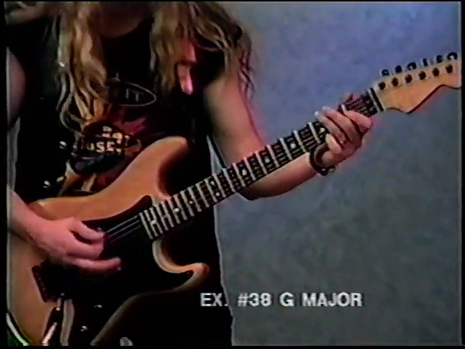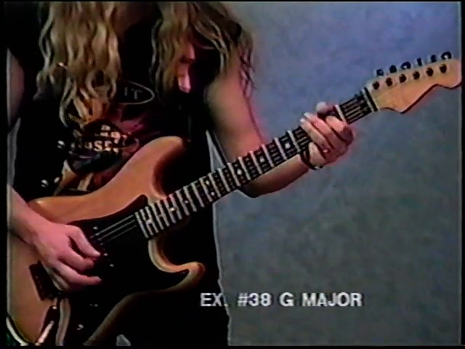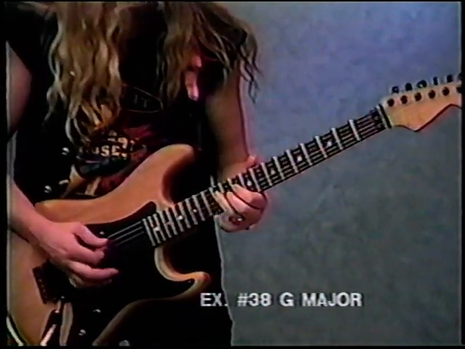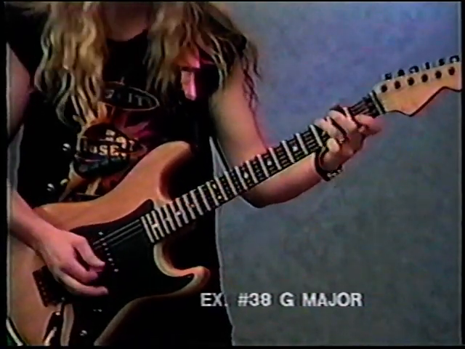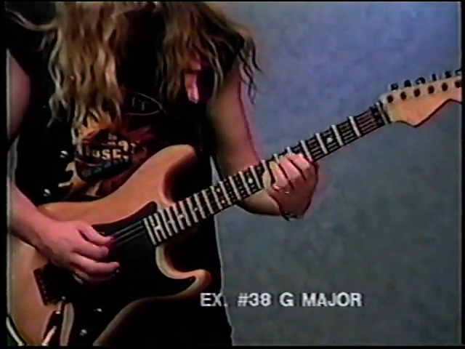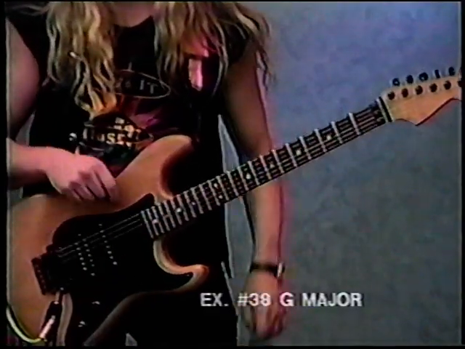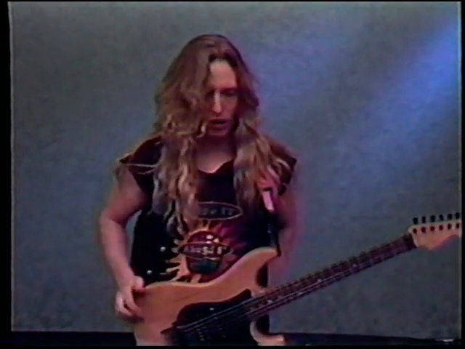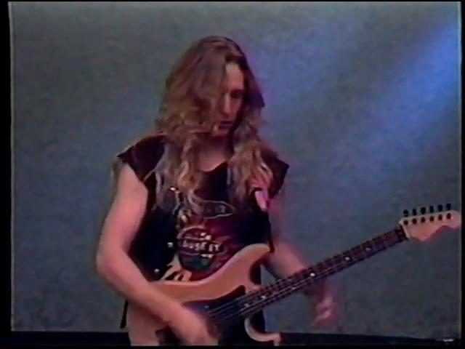Let's go to example 38, and we'll play example 38 in G major. Let me play it for you a little slower. It's sort of a shuffle thing with the times set a little bit off. But what I wanted to get at is I didn't play the same phrase twice. I changed it up and went up to a higher one in order to make it more interesting. I mean, you don't want to hear the same thing over and over again in the same key. Okay, let me play it for you slow.